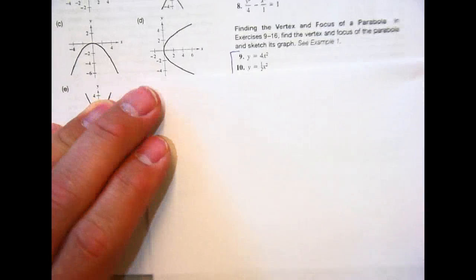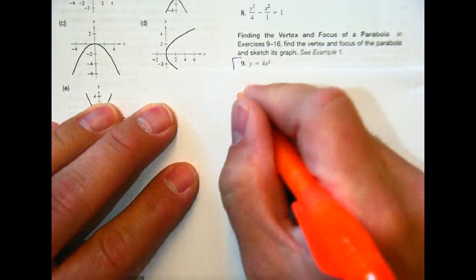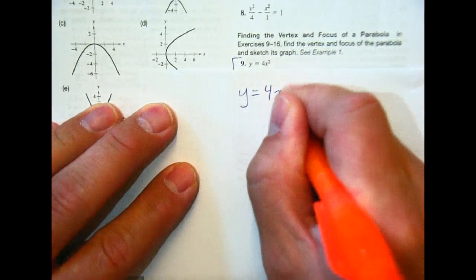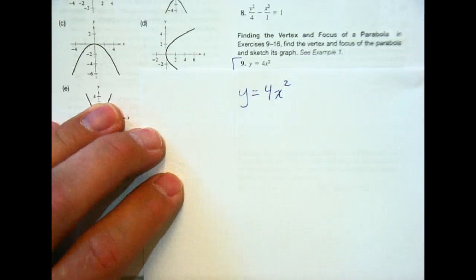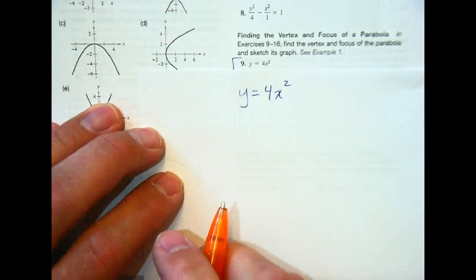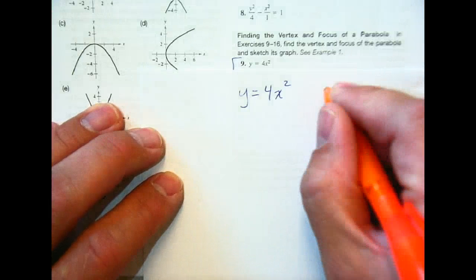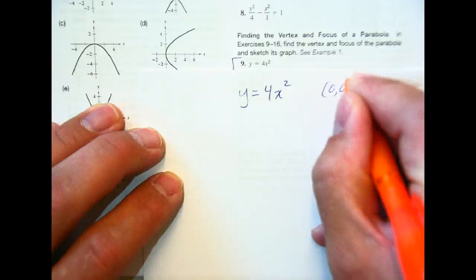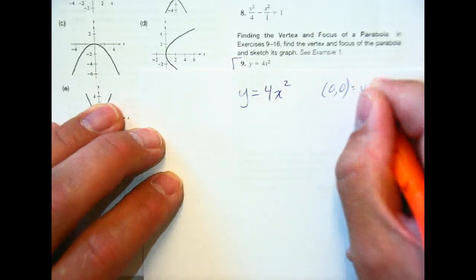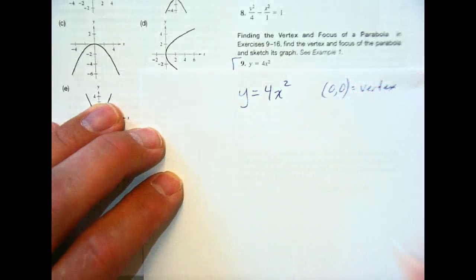Since you guys started number 9, let's try it together here. y equals 4x squared. It says find the vertex and the focus of the parabola. What's the vertex? 0, 0. It's like, why are they even asking us that? Okay, that's the vertex.